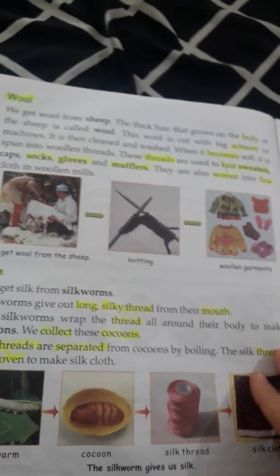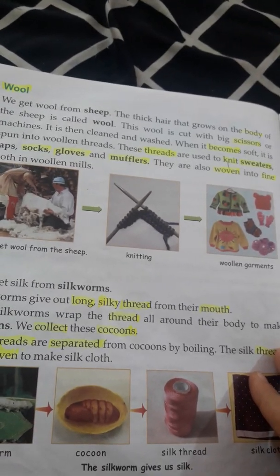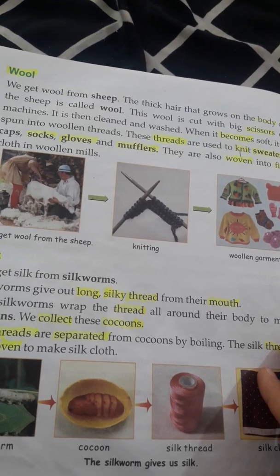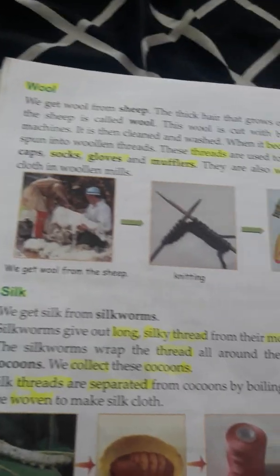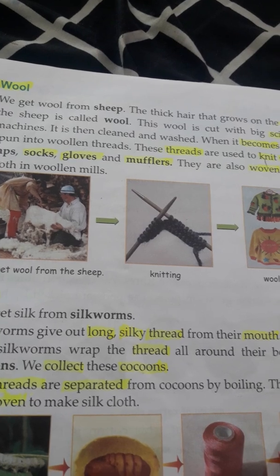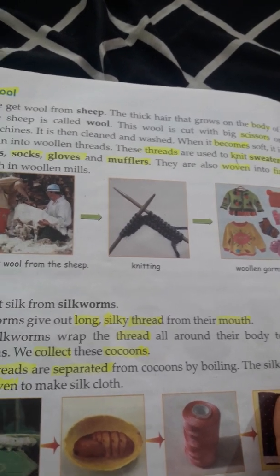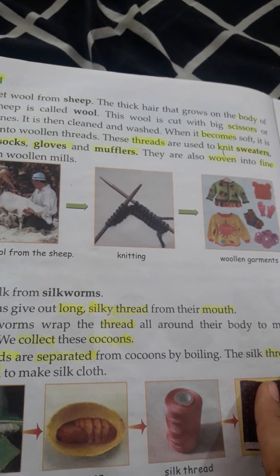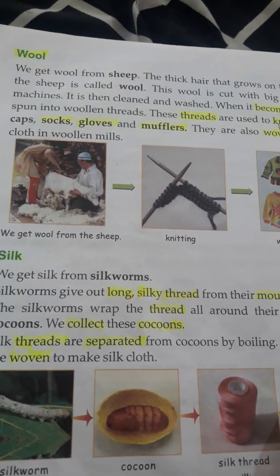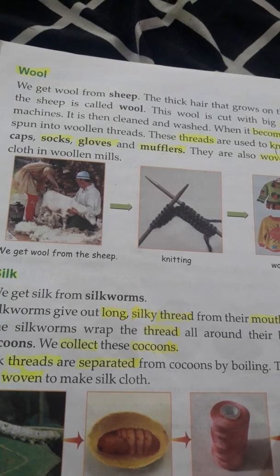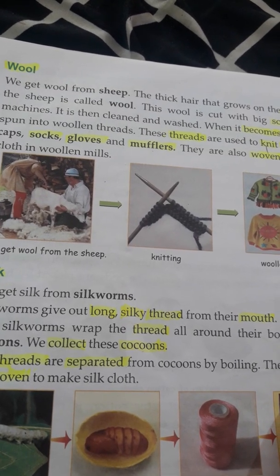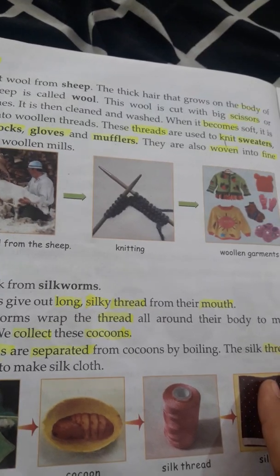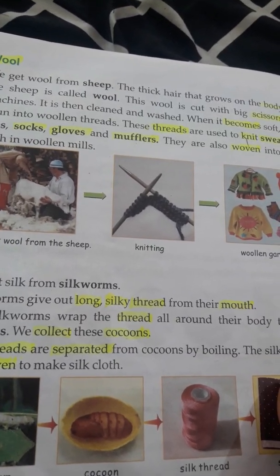Wool. Where do we get woolen clothes from? We get woolen clothes from wool, and we get wool from sheep. The thick hair that grows on the body of the sheep is called wool. This wool is cut with big scissors or machines.